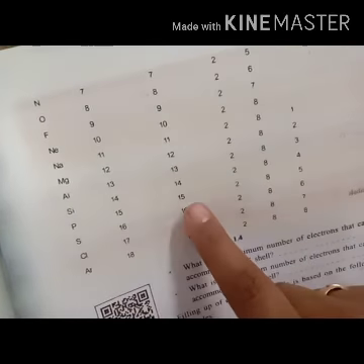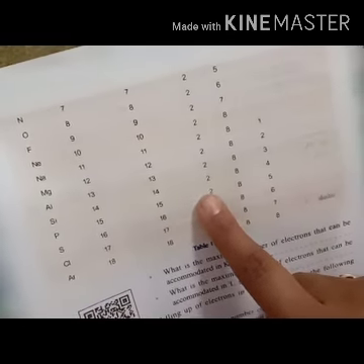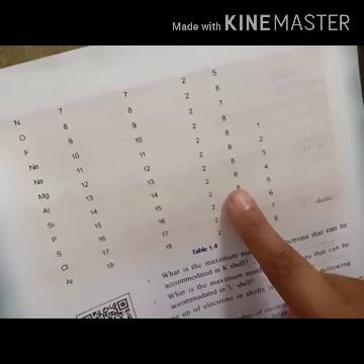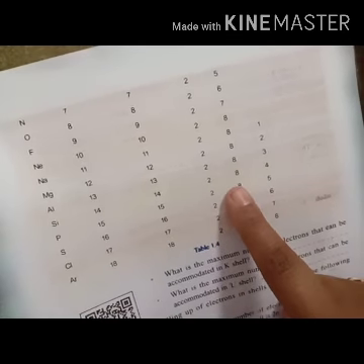Now coming to phosphorus. 15 is the atomic number, so it has 15 electrons. 2 electrons enter the K shell, 8 electrons enter the L shell. So 8 plus 2, 10. So 5 more electrons remaining, and that will enter the M shell.